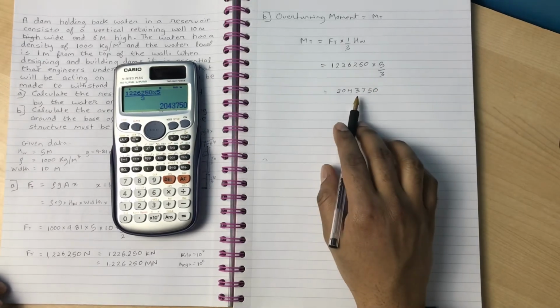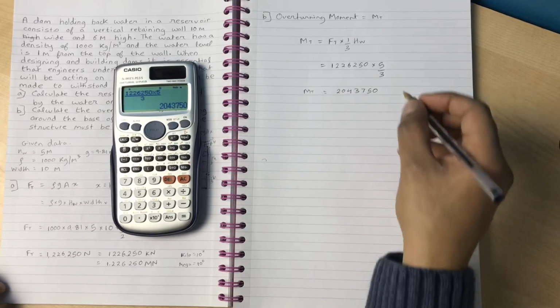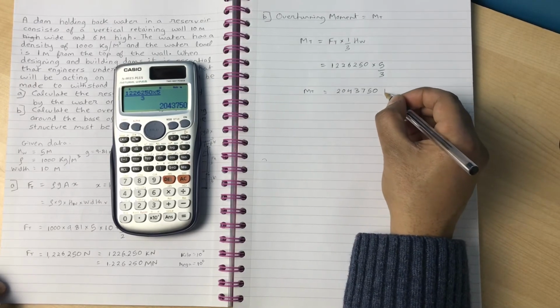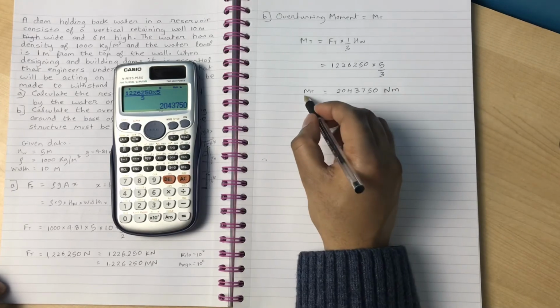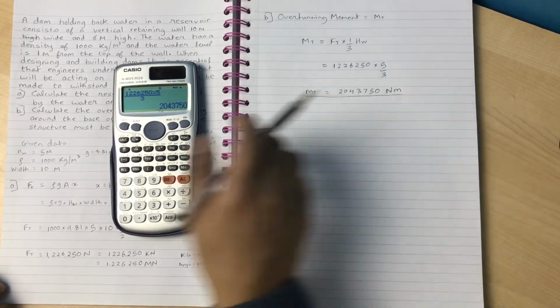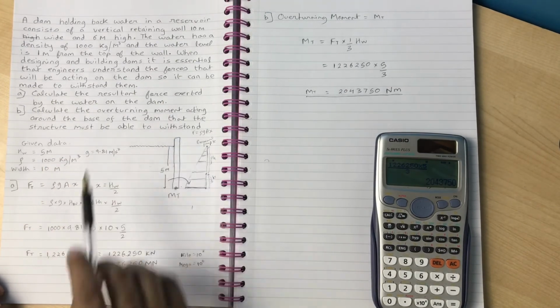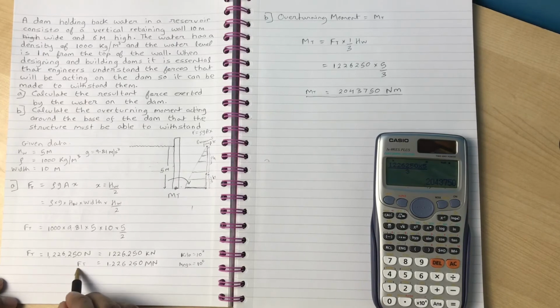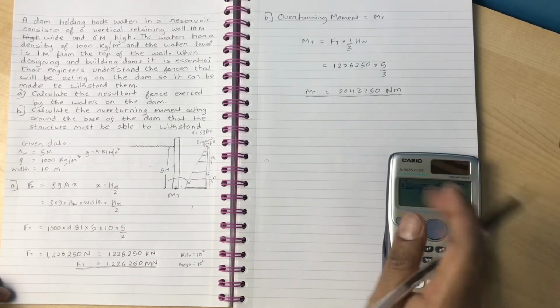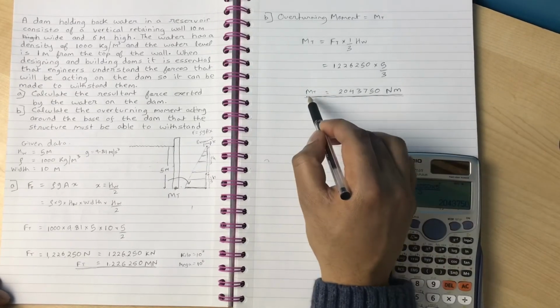2,043,750. The units for the turning moment MT will be Newton meter. So that's my turning moment MT. Now that's the problem solved. You were asked to calculate the resultant force, which is calculated here, F thrust. It's good practice to highlight your answer so that the examiner can find your answer with ease.